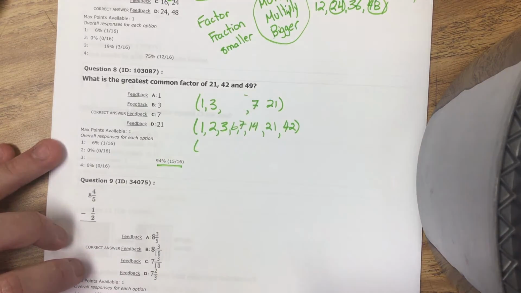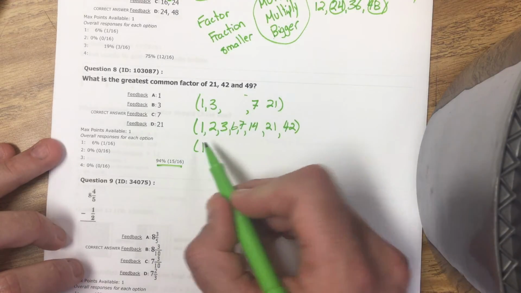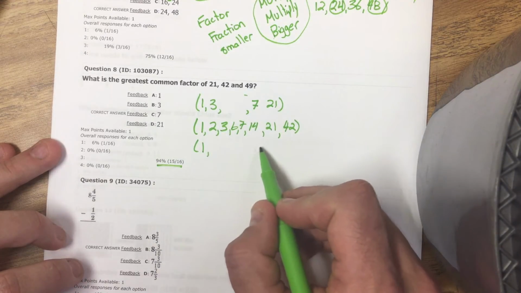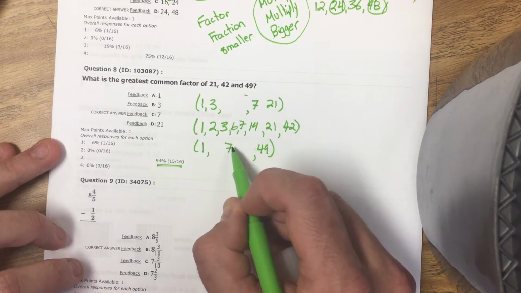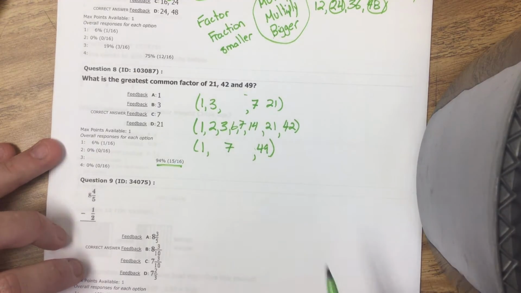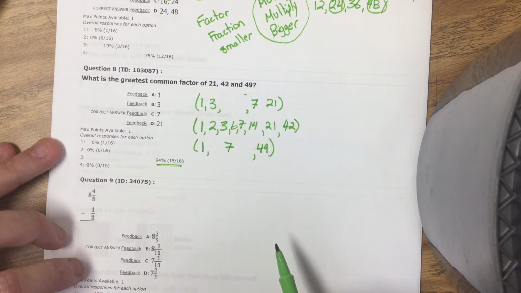And 49 is a squared number, I just know that. So squared numbers are usually going to have just that 7 and 7 factor, which is the square, 7 times 7.